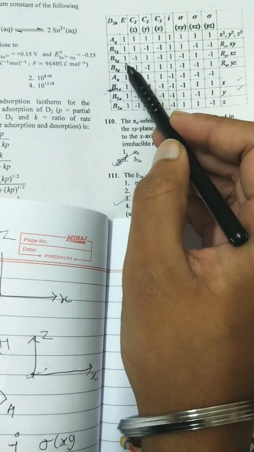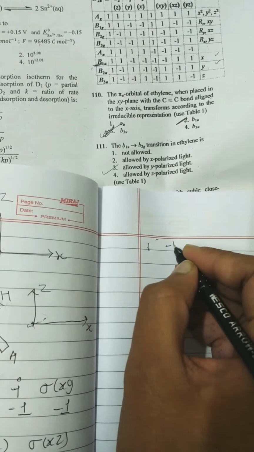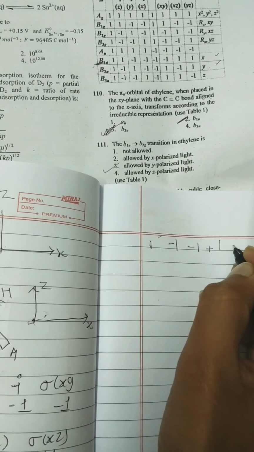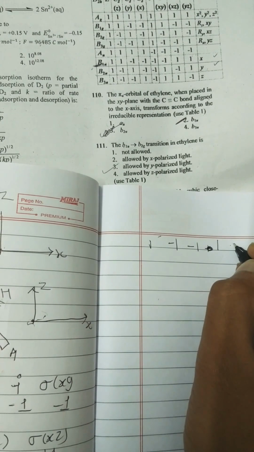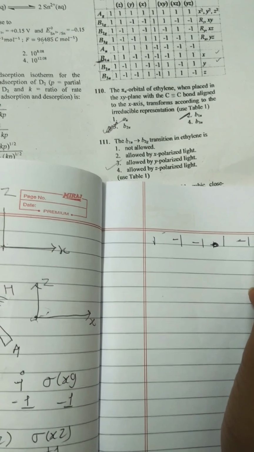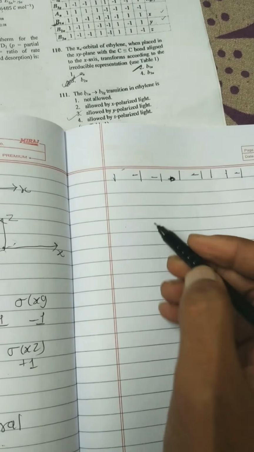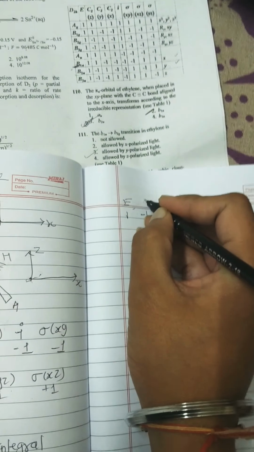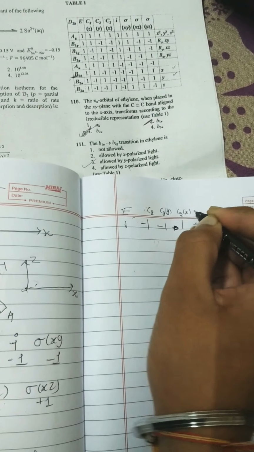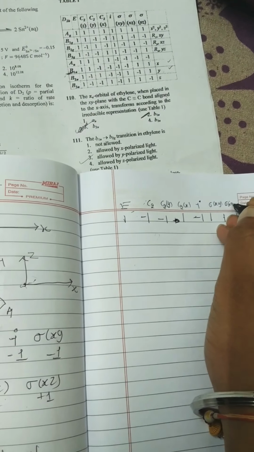So you can see the direct product is 1 under E, then -1, again -1, then +1, and 1, -1, -1, 1, -1, 1, then 1, and then -1. Now this is E, this is C2 along Z, this is C2 along Y, this is C2 along X, this is I, this is sigma XY, this is sigma XZ, and this is sigma YZ.